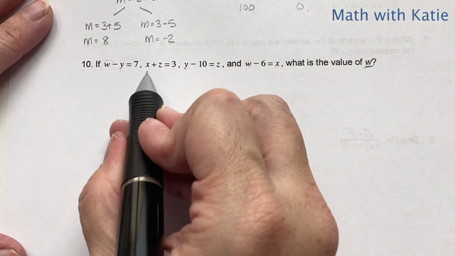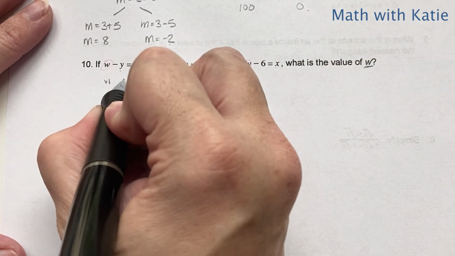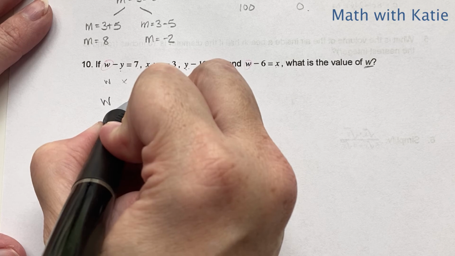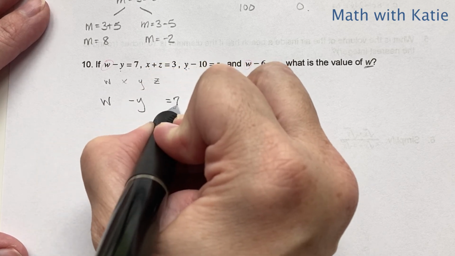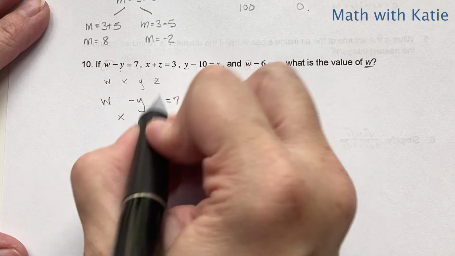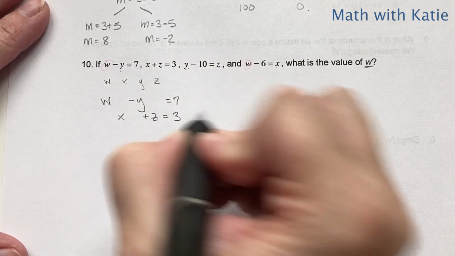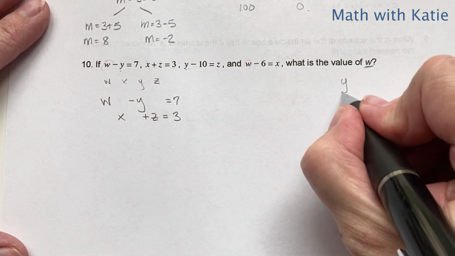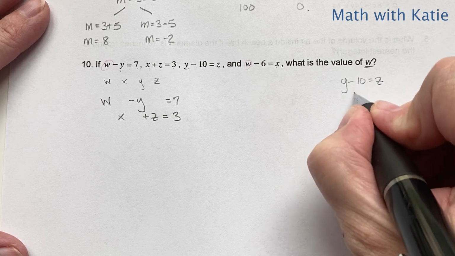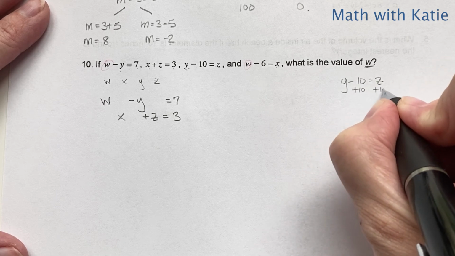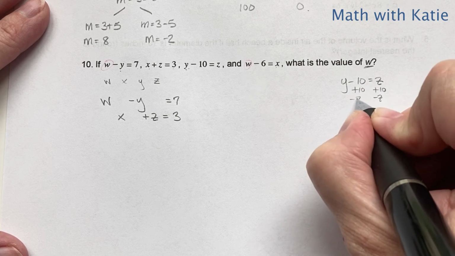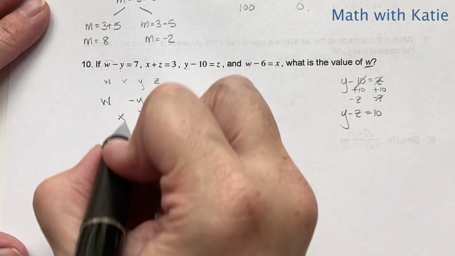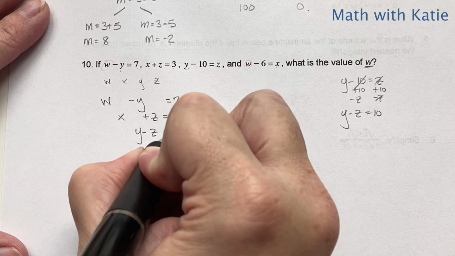So we have w, x, y, and z. So w minus y is equal to 7. x plus z is equal to 3. Now, if we notice here, we're kind of in the wrong order. So let's do y minus 10 equals z and we're going to add the 10 over and subtract the z. So y minus z equals 10.